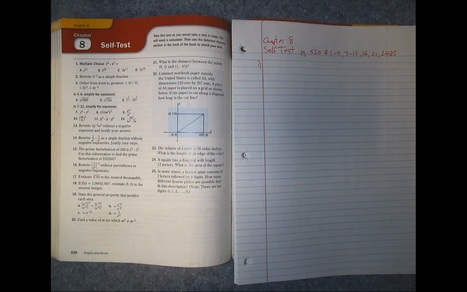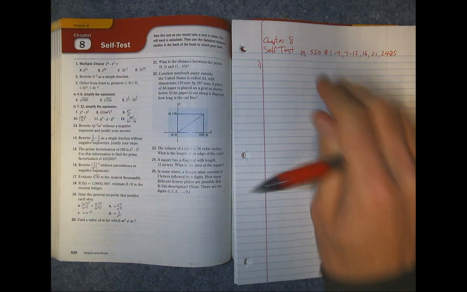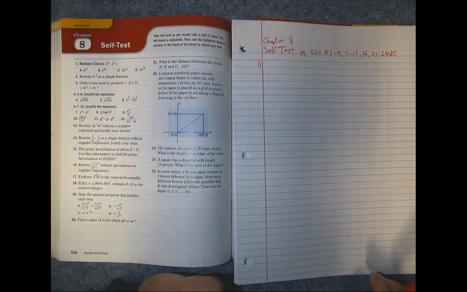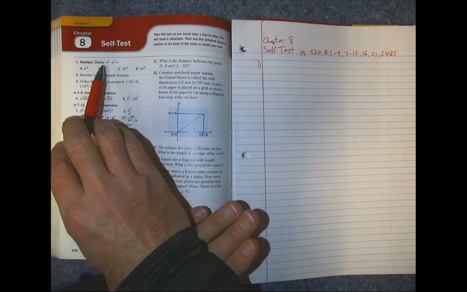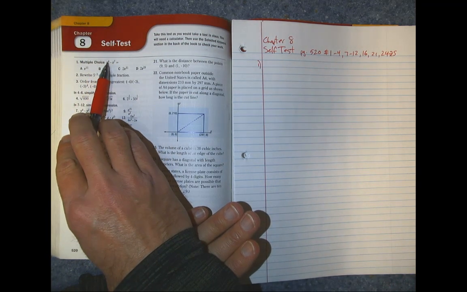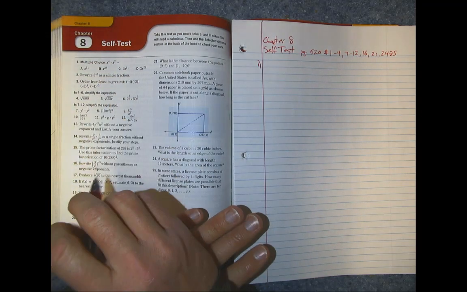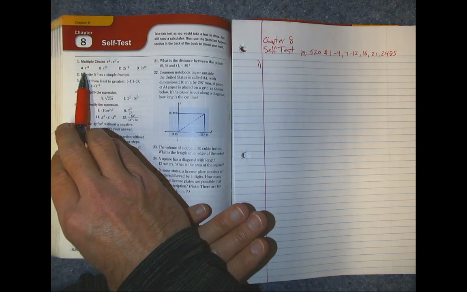All right, so this is chapter 8, self-test. And we're just going to run through a good bunch of these numbers here. So starting on number 1, multiple choice, but we should be able to do this ourselves. This is the product property. When you multiply similar bases, you add the exponents. Okay, so this is going to be letter A.